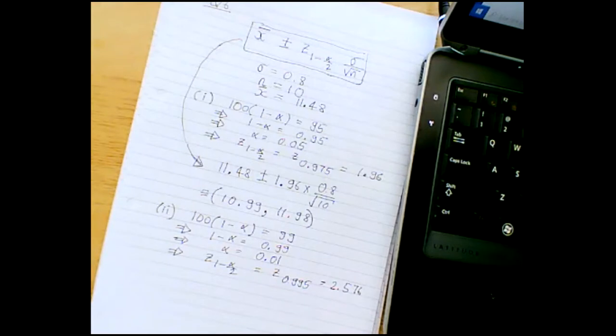2.576. Excuse me, let me close the too many emails.